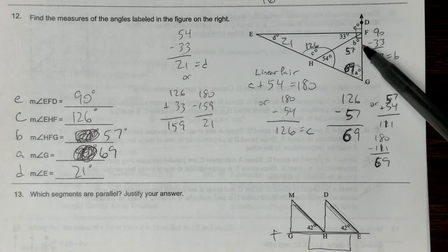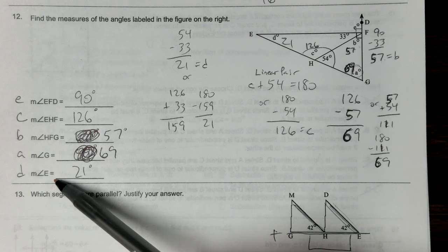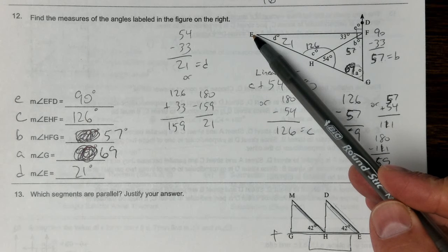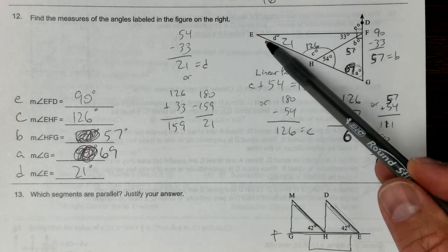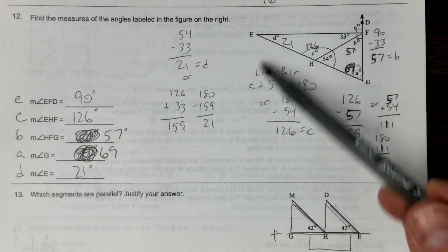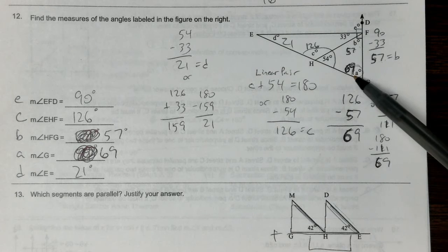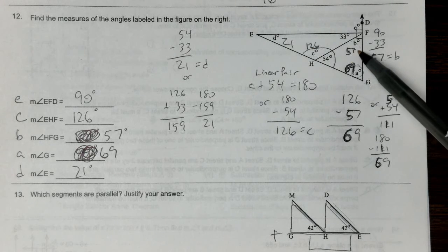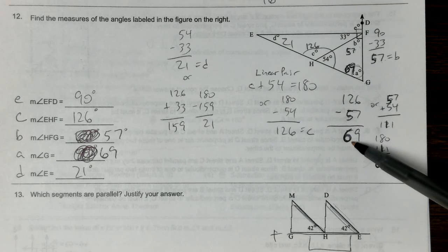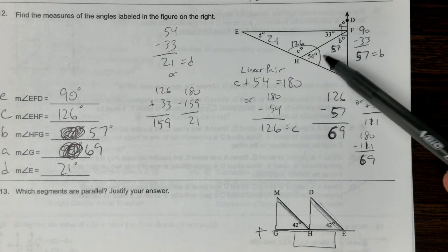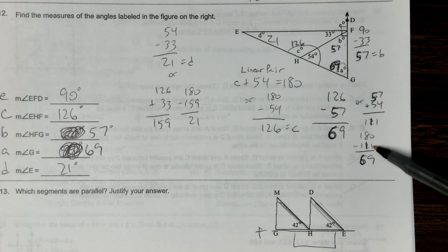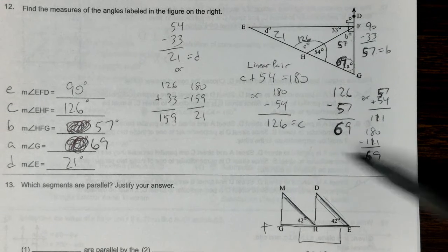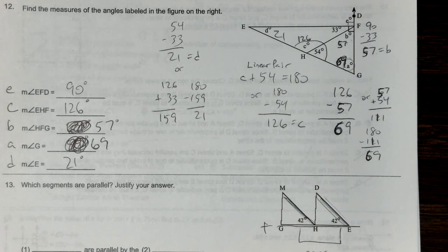And then the other thing we're looking for is angle capital E. So that's this one. So then we just do 54 minus 33 to get 21. And we also need the G answer, which is over here. And we do 126 minus 57, and that's how you get 69. Or you can add these two angles together and you get 111, and then 180 minus 111 is 69. So those are your updated answers for that. Any questions?